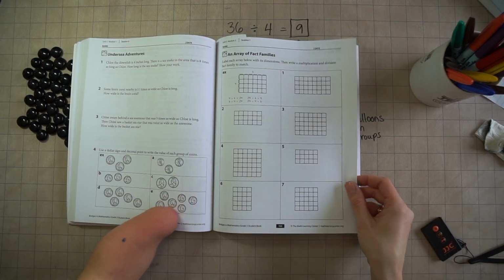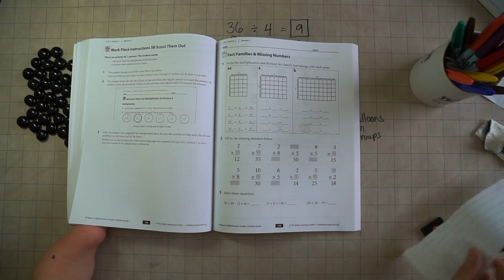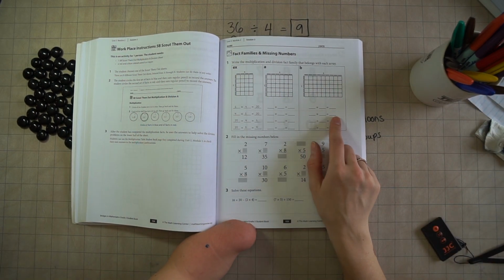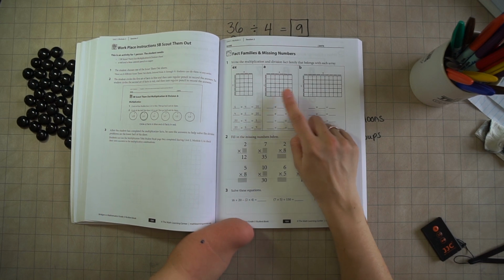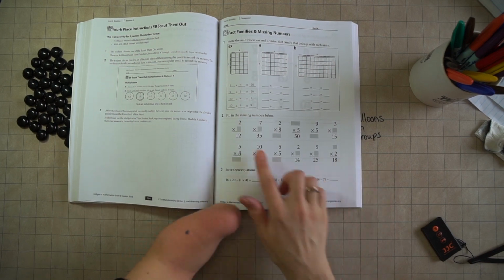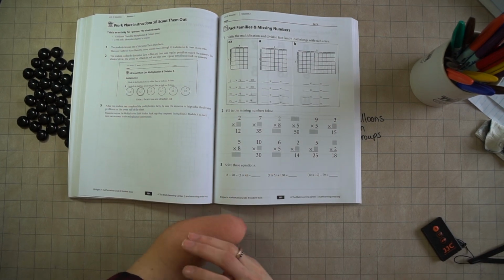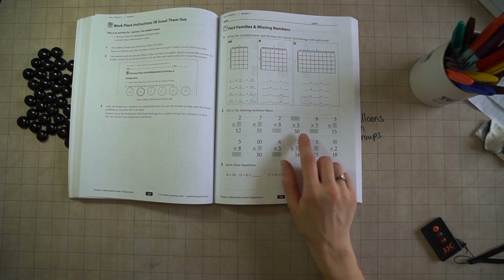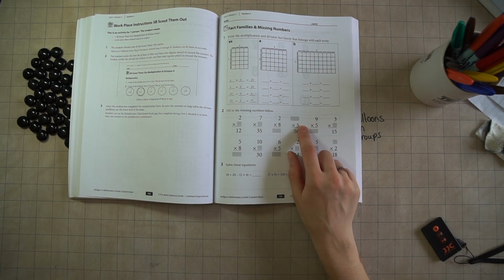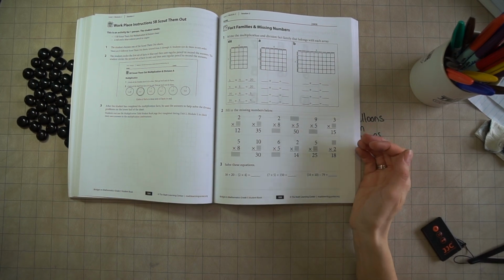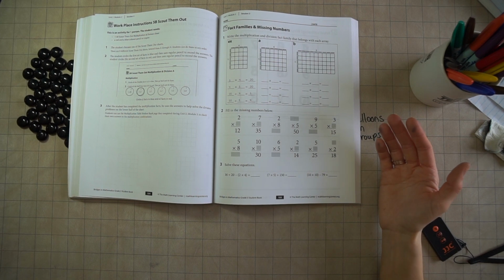The other page you need to do this week is page 155. The first part starts out very similar. They gave you an array with its dimensions. You write the fact families. Down here, there are multiplication problems for you to figure out the missing numbers. Some of them, they've given you the ending number, but they're missing one of the beginning numbers. You might need to use your fact family knowledge to figure it out, or use division to solve multiplication.